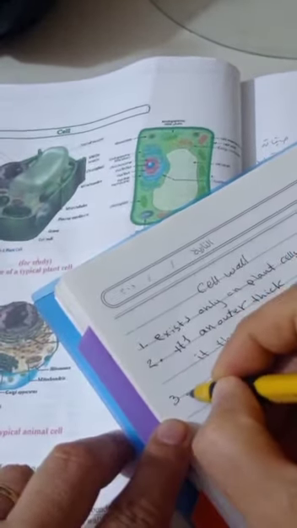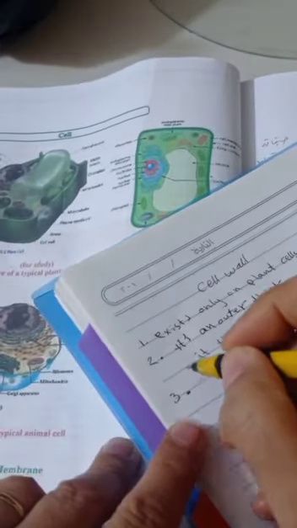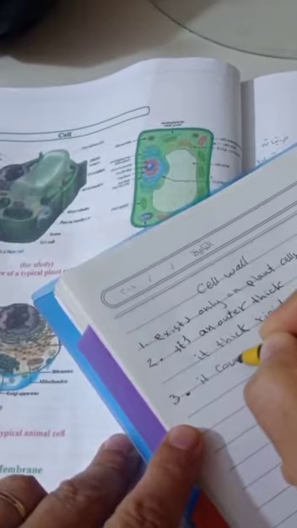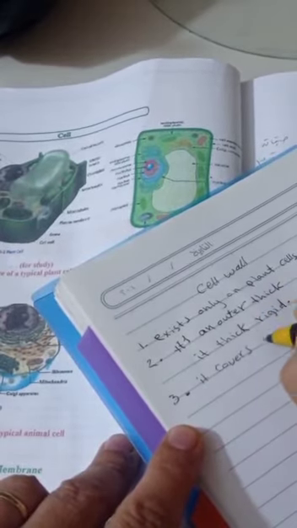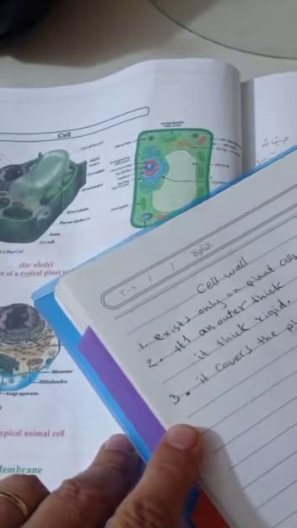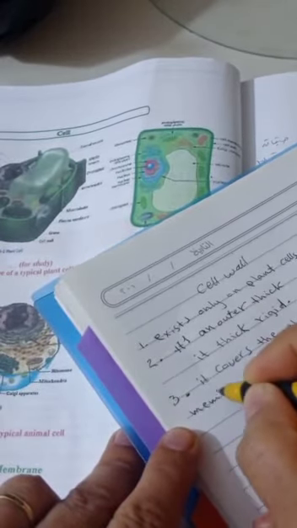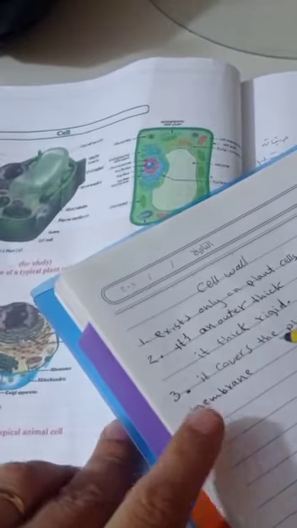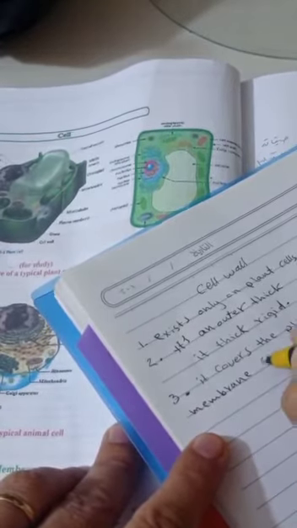And third thing, it covers the plasma membrane, which lies inside.